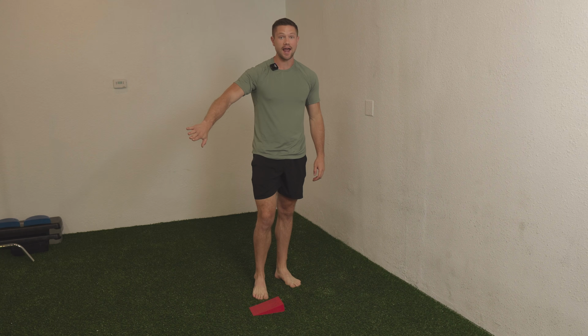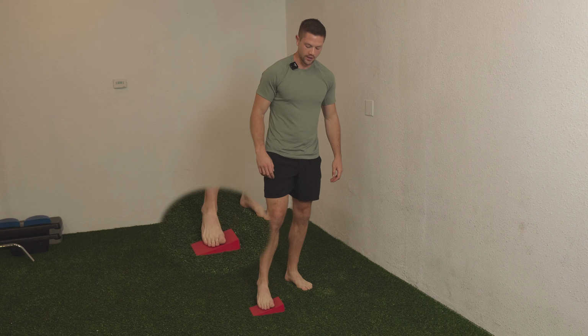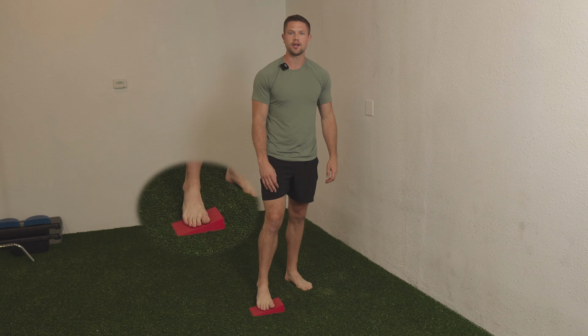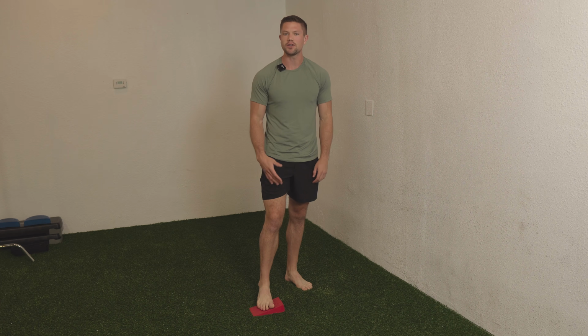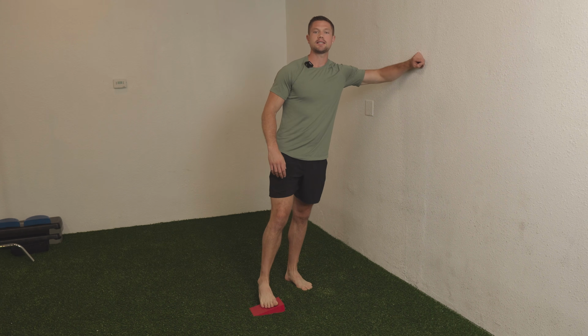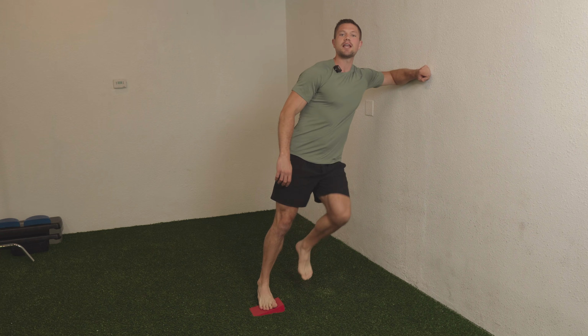If you want to progress this exercise, you could place a wedge like this if you have one in the same position your foot would be in, with the downside slanted that way. Get about halfway up on that wedge. We have around a 15-degree wedge right here, but a 10 could even work right here. I wouldn't go much more than 15 though. Get in the same exact position and do the same exact thing.